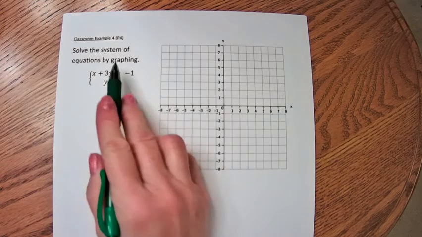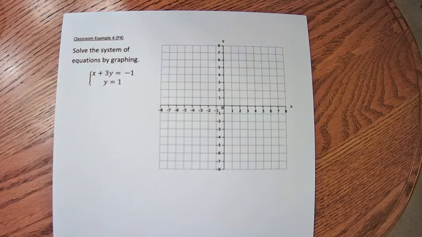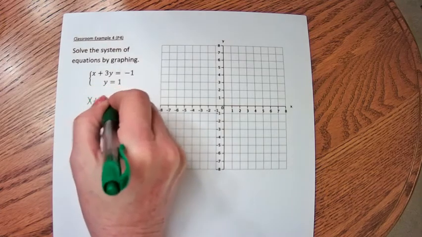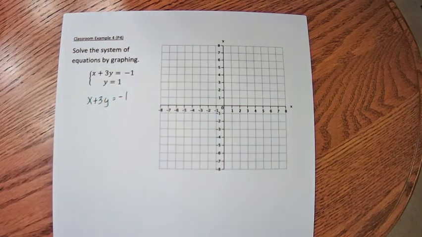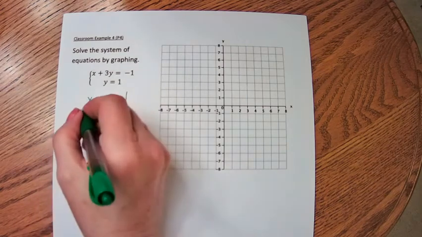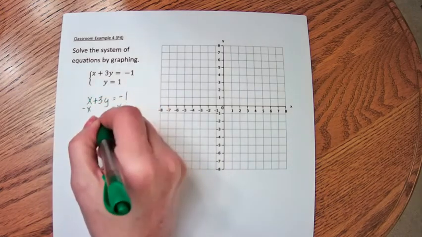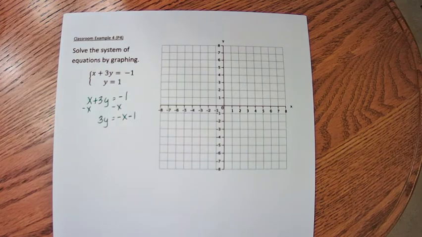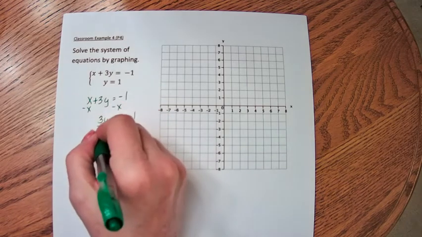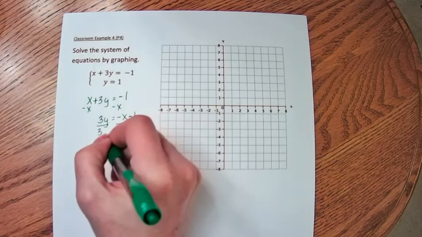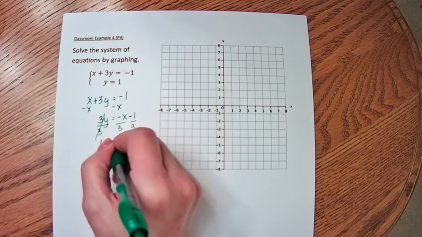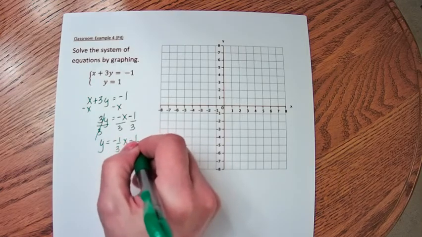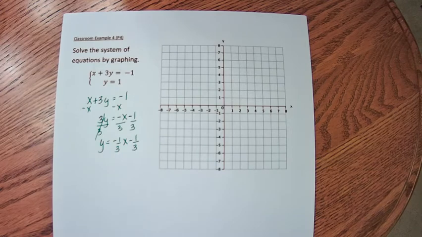We're going to continue to solve this system of equations by graphing. So we'll graph our first equation, which is x plus 3y equals -1. And we have to put this in slope-intercept form. So we're going to move the x over. We get 3y equals -x minus 1. And since we want the y by itself, we're going to divide everything by 3. And we get y equals -1/3 x minus 1/3.